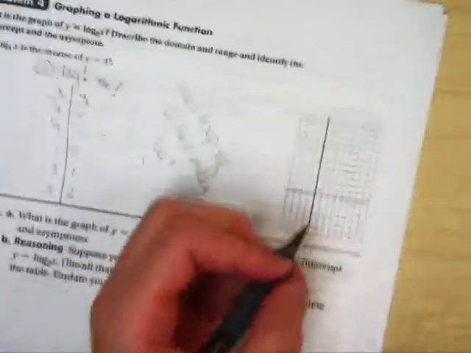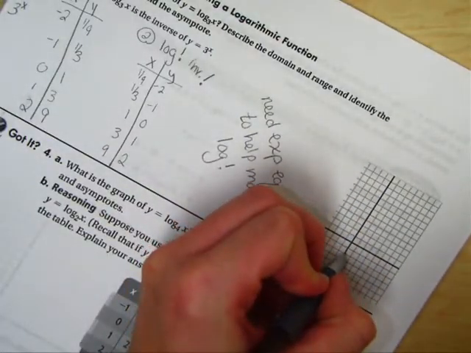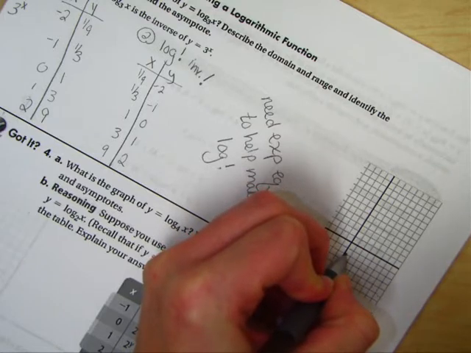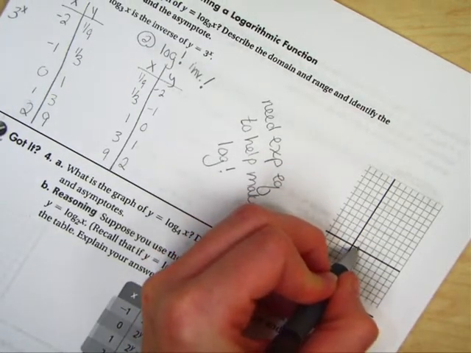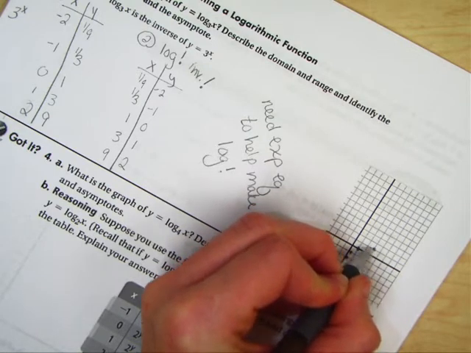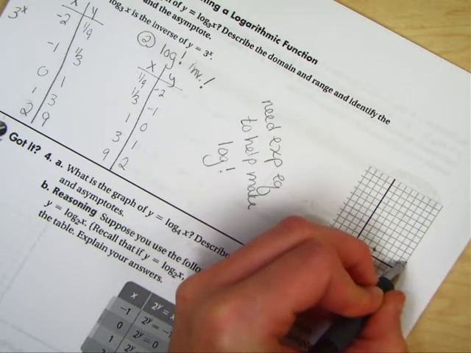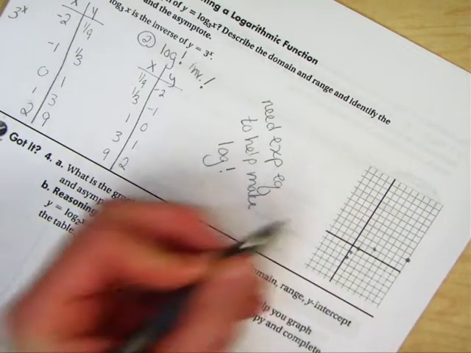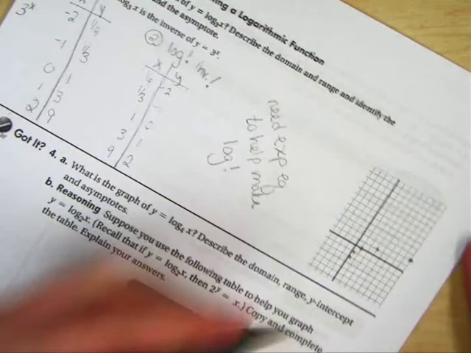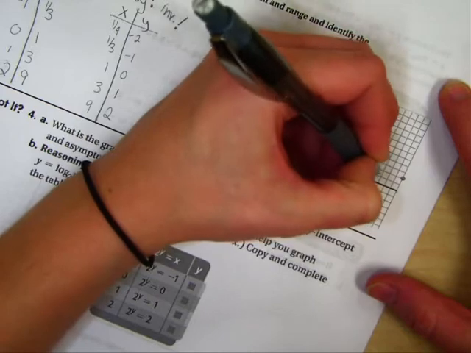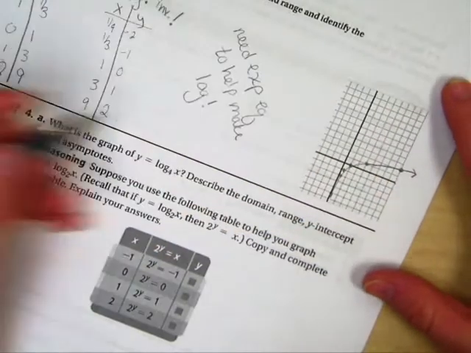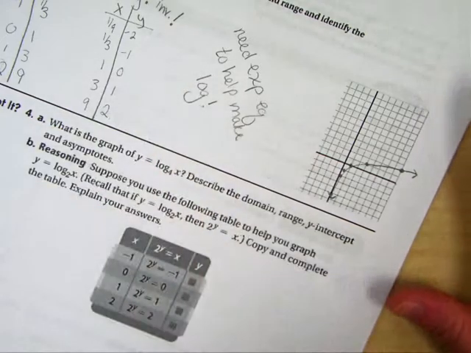Alright, now I'll graph this. Go over 1/9, down -2. Go over 1/3, down -1. Go over 1, up 0. Over 3, up 1. Over 9, up 2. Connect. Unlike square roots, logarithms continue down, so I'll draw an arrow on it.